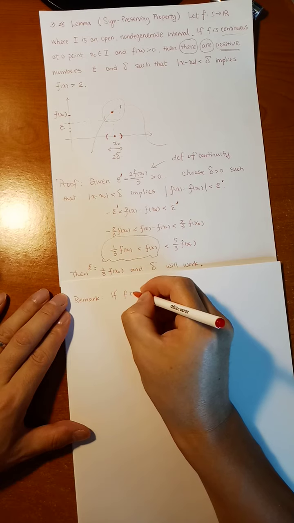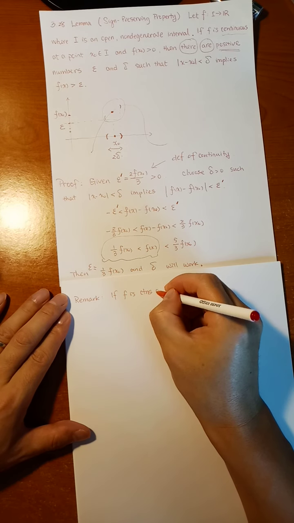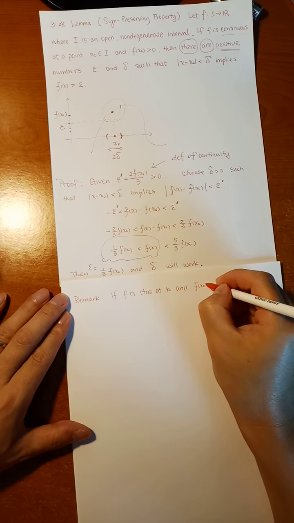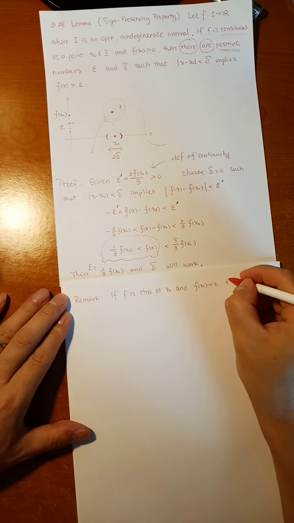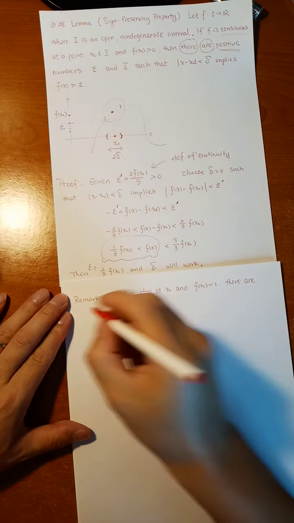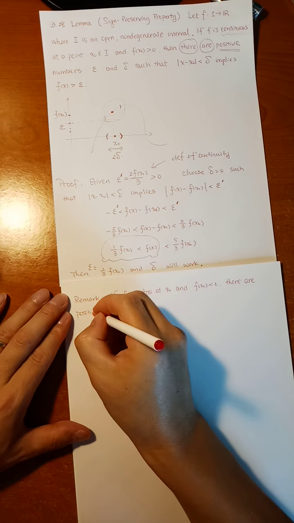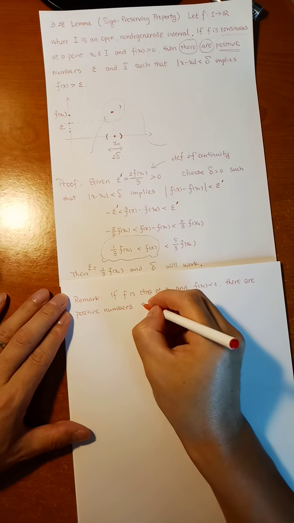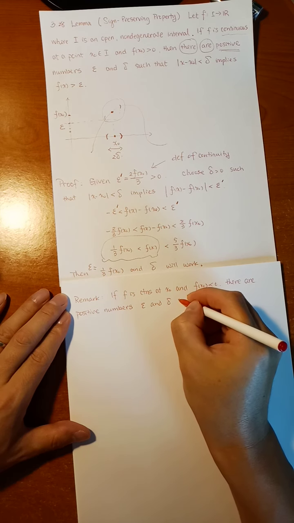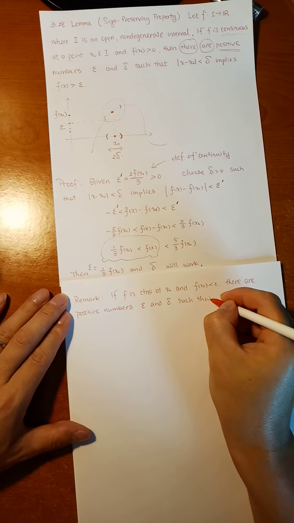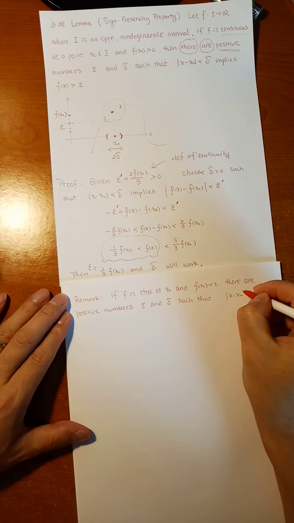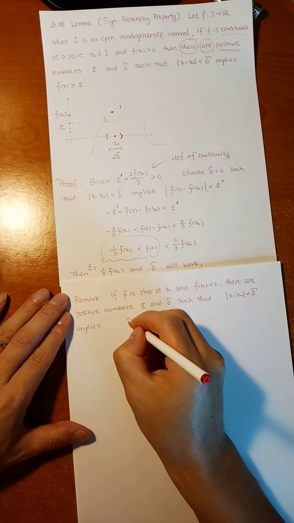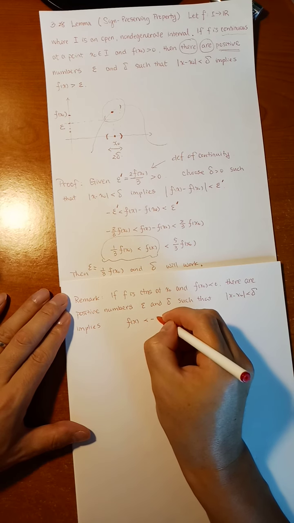if f is continuous at x0 and f(x0) is negative, then definitely there are positive numbers epsilon and delta such that |x minus x0| less than delta implies f(x) is uniformly less than negative epsilon.